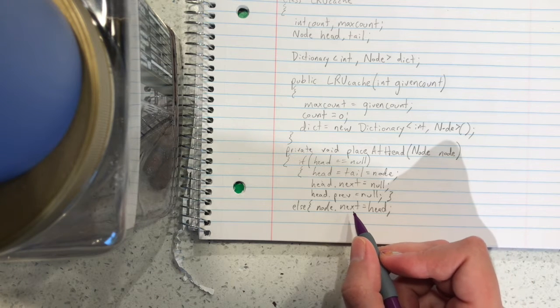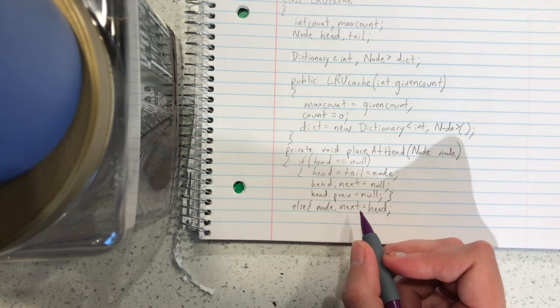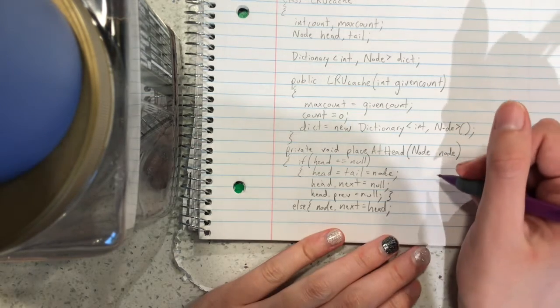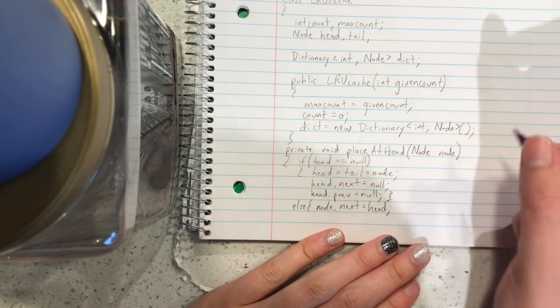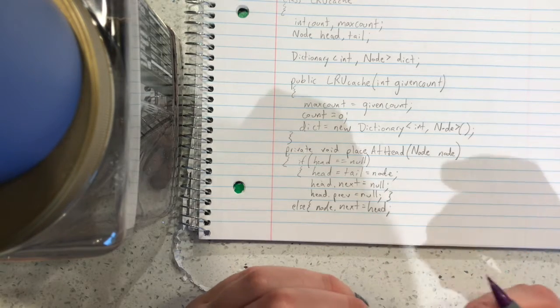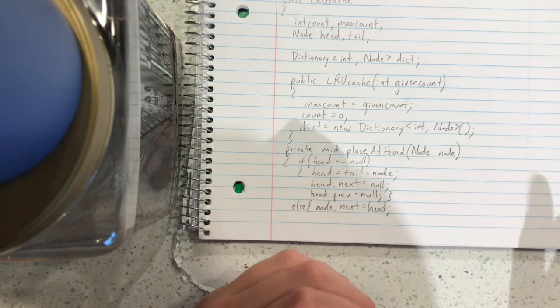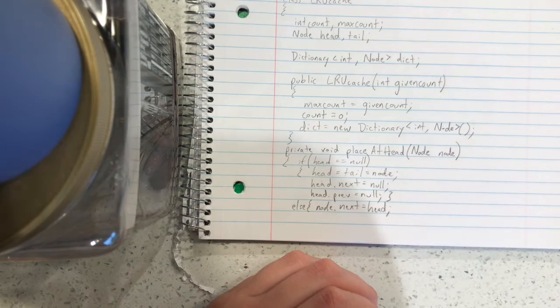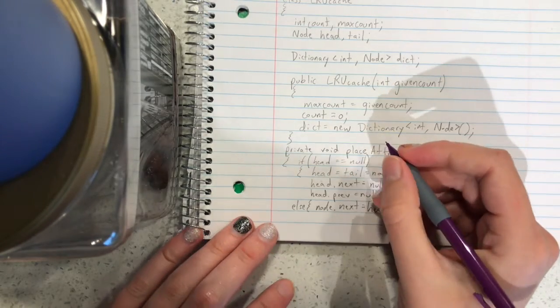So if we have a linked list with 3 elements in it, we're adding the 4th element at the front, so we're gonna swap around those pointers.